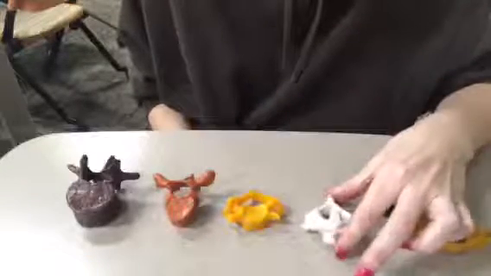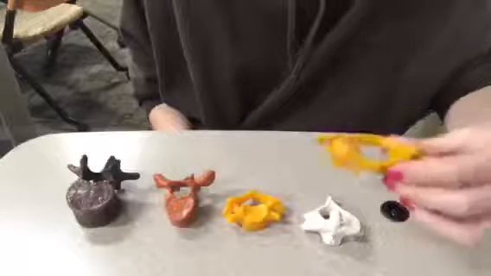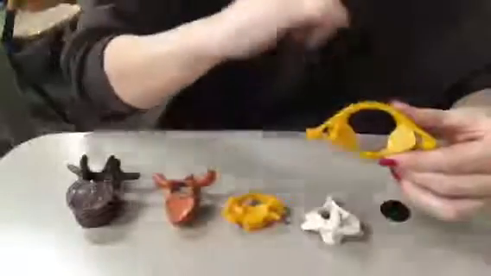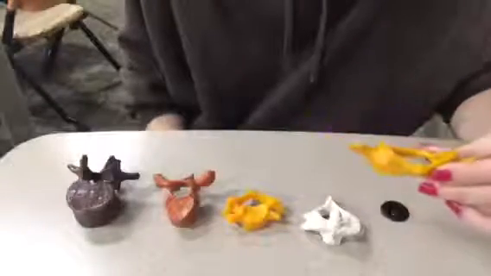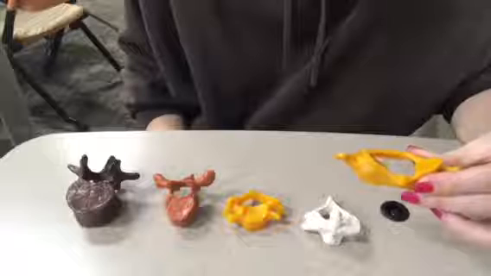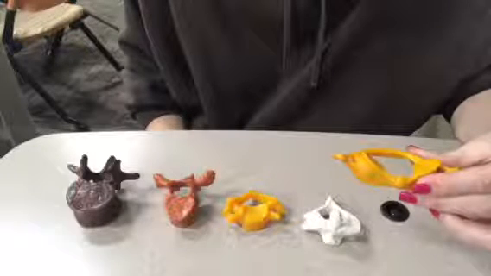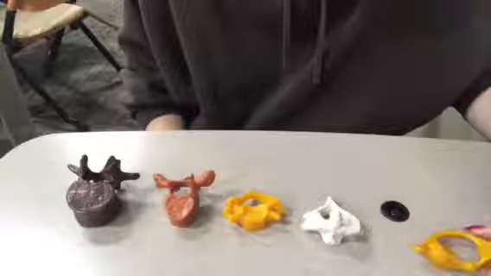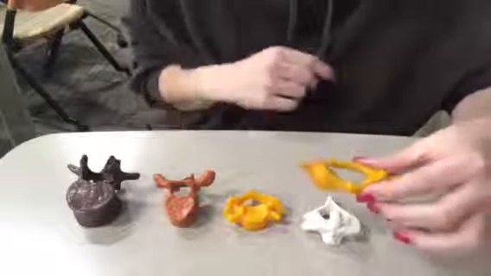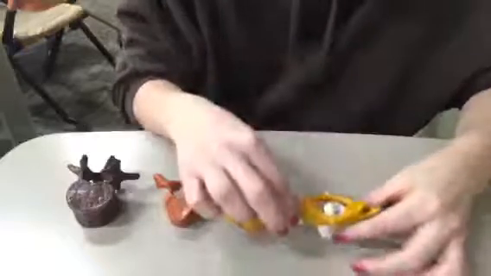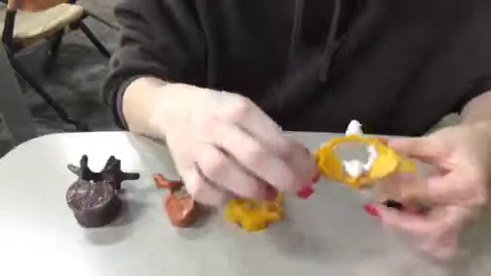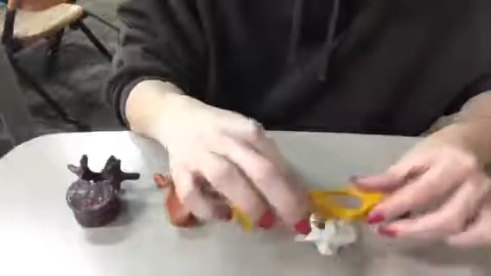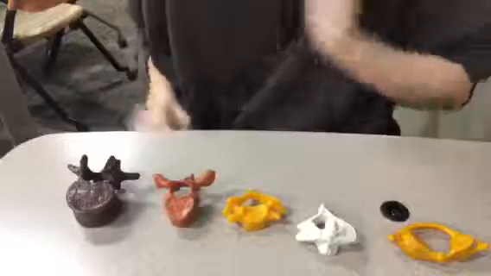All right, so C1 articulates with the occipital condyles here and here, and it allows you that movement, when it articulates with the condyles, for you to shake your head yes. The atlas sits directly on top of the axis, and these two articulate together. So we're going to go over each of these individually first.